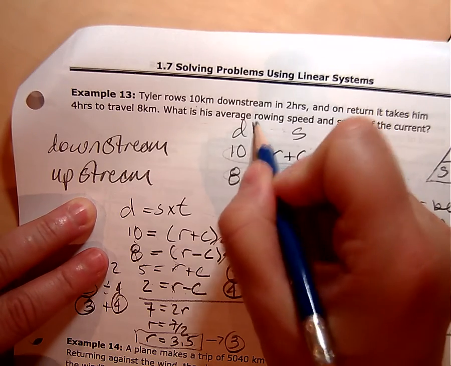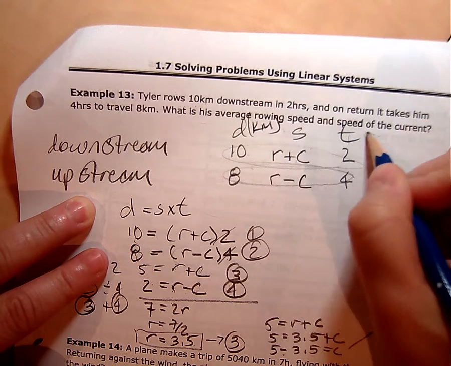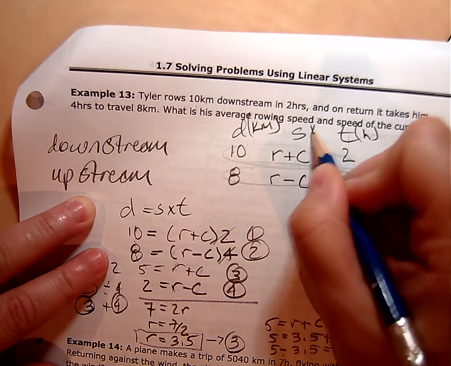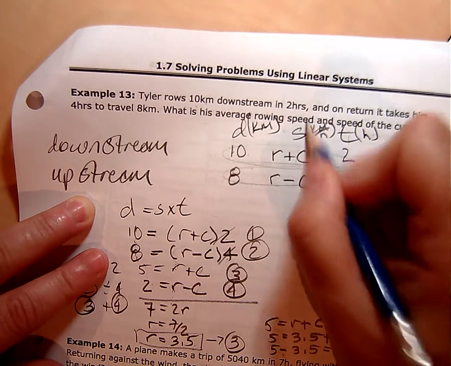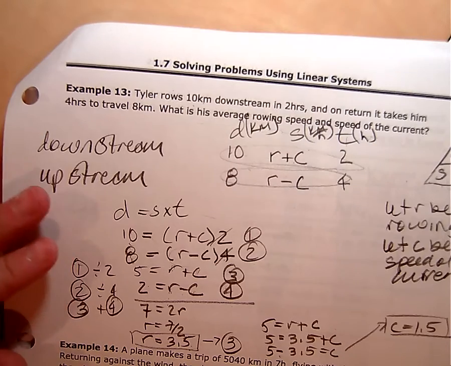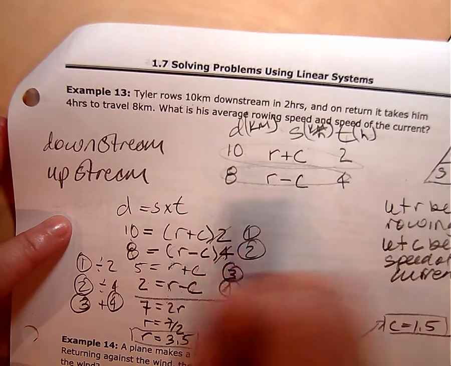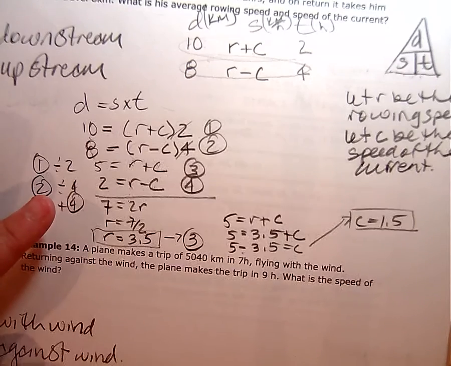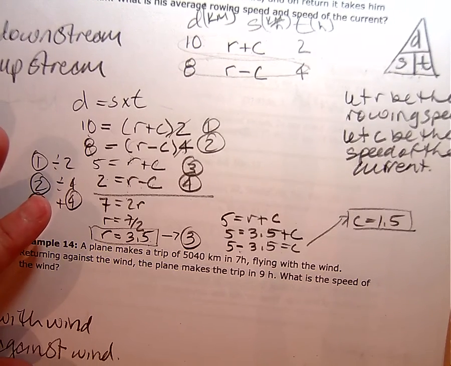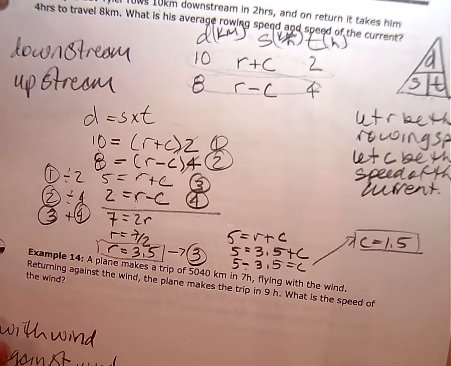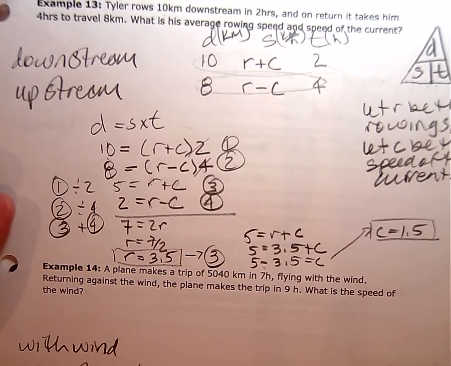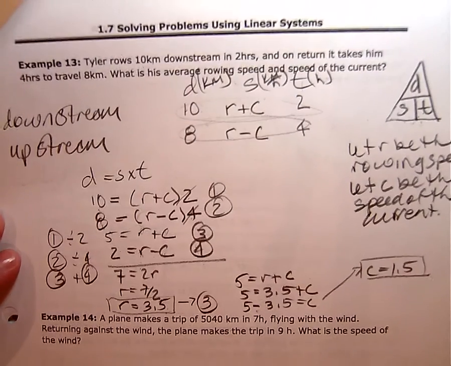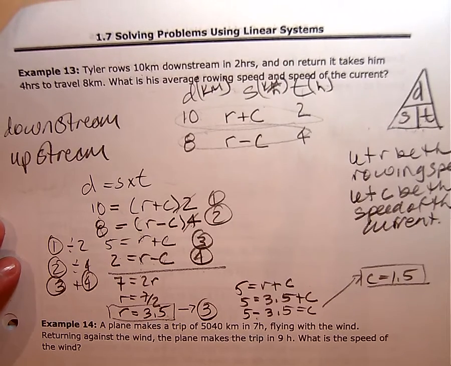Don't forget, this is kilometers, this is hours, and this is kilometers per hour when you look at the units. There's no need to put units in here. Units just in your final sentence. So the average rowing speed is 3.5 kilometers an hour, and the average speed of the current is 1.5 kilometers an hour.